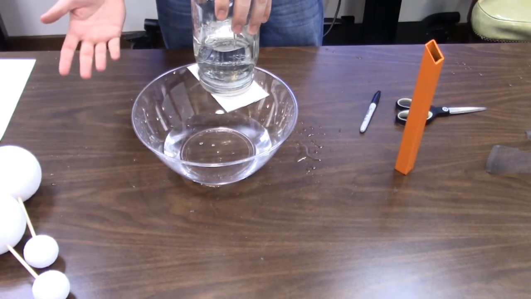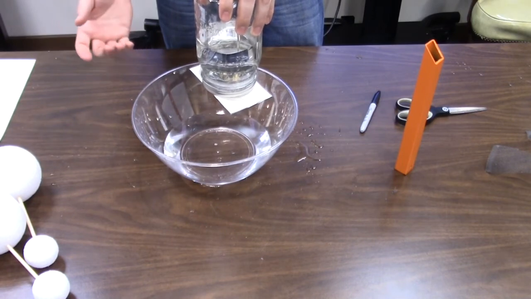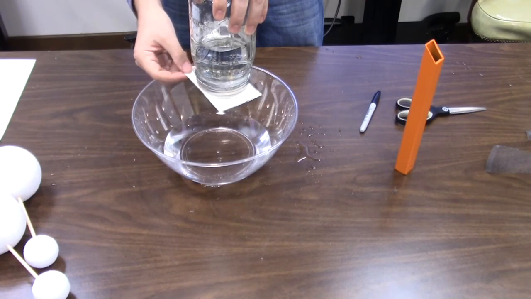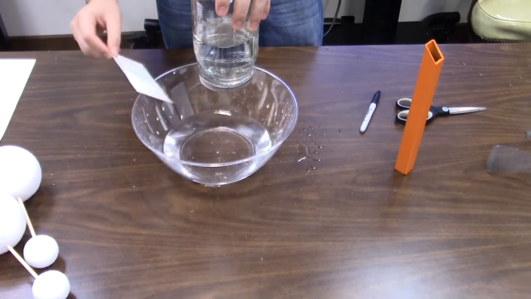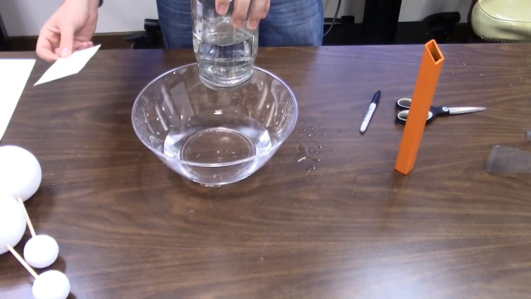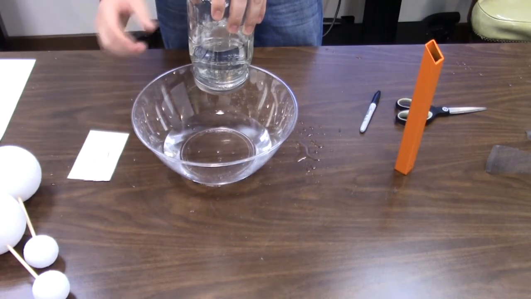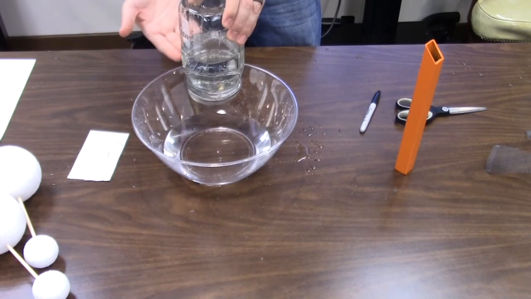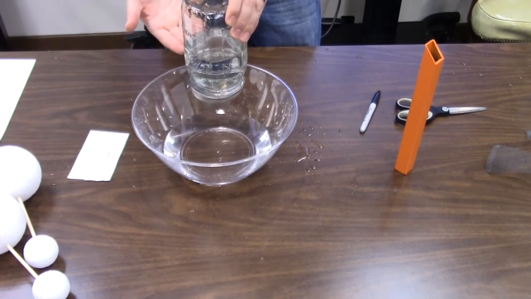And again, that index card is stuck there, right? But this time, we're going to gently remove the index card. Now you might have a little bit of water come out if you didn't have a good seal when you flipped it. But now, you can see the water is floating up in this jar, right?